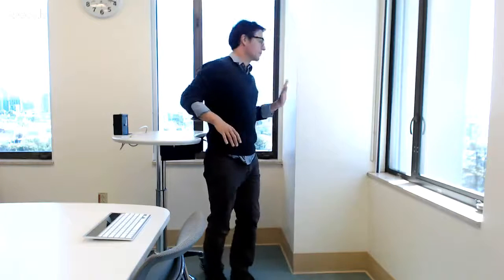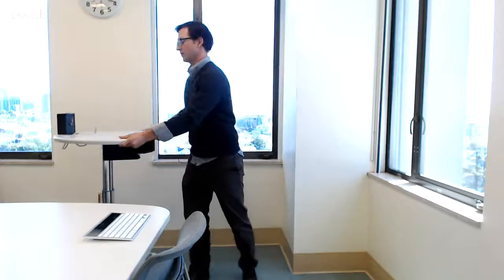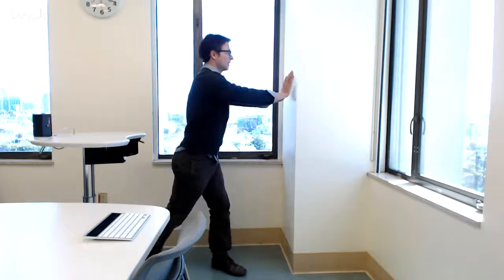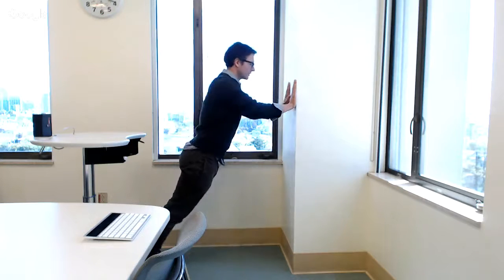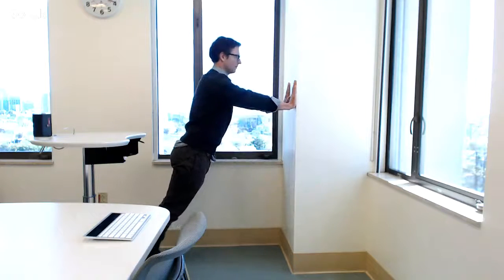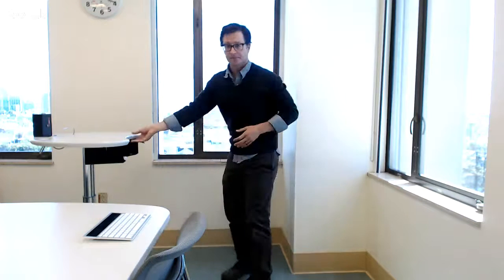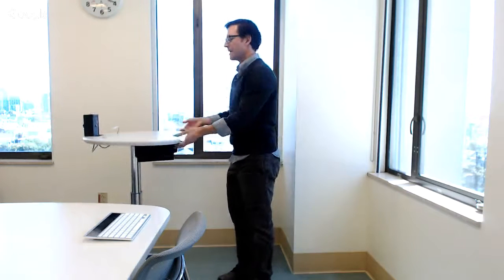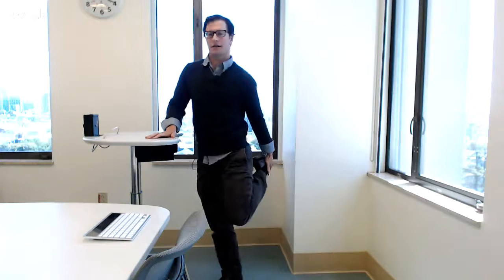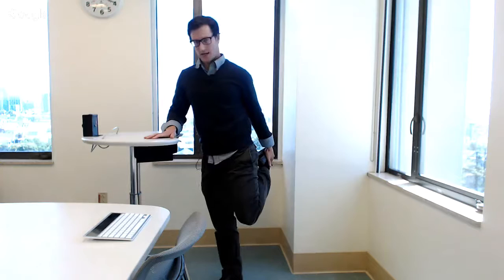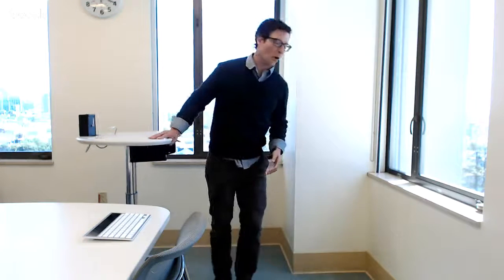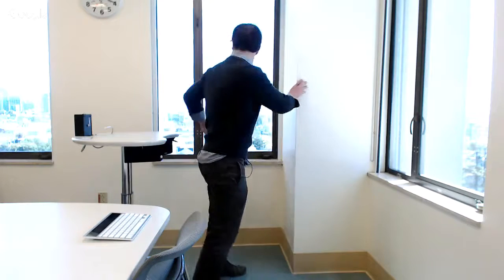Push-ups, I'm going to use the wall instead of the desk because this will not safely hold me against the wall here. And you're just doing your basic push-up. Again, within your fitness and comfort level as you do this. Some basic stretches you can also do in standing are a nice quad stretch as you're standing there, as well as, again, using the wall and things for the calf stretch.